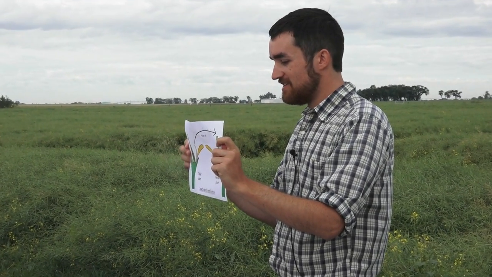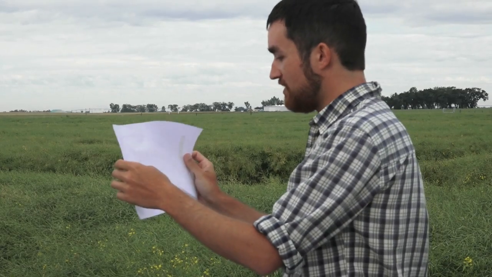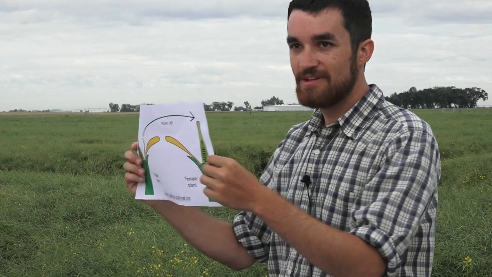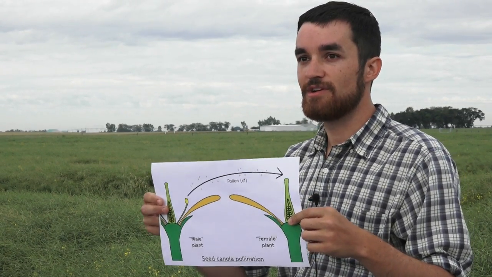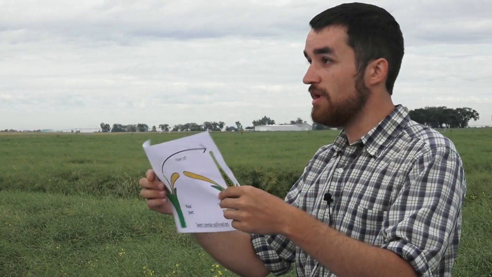Self-pollination is missing. Yes, there's no self-pollination. Okay, anything else? Don't they self-pollinate? The commodity does, but this is seed canola. Yeah. There's no anther. There we go. Excellent. $1 for this man. Okay, so there's no anther there.